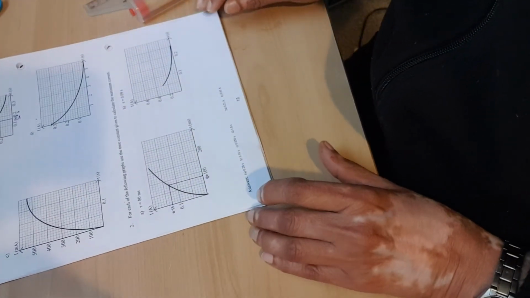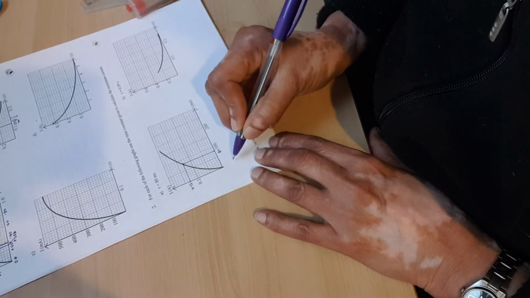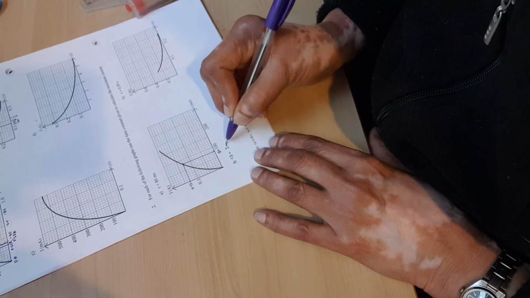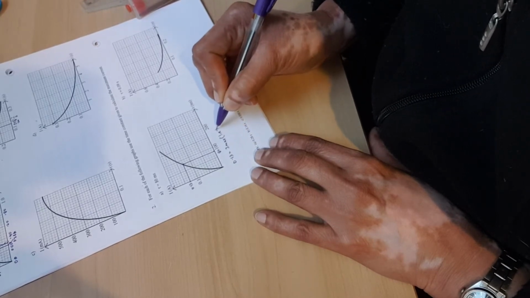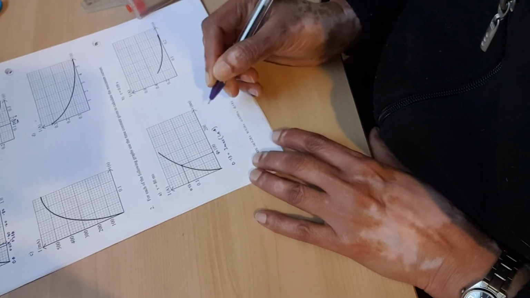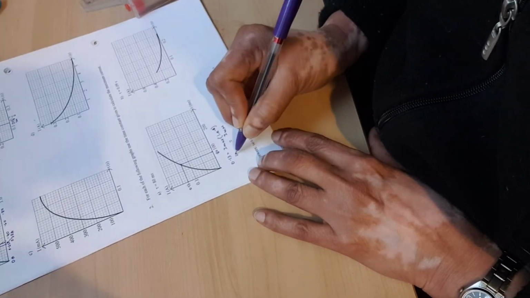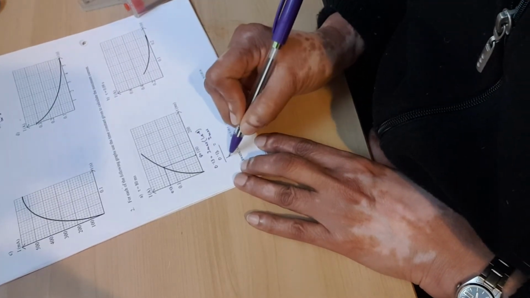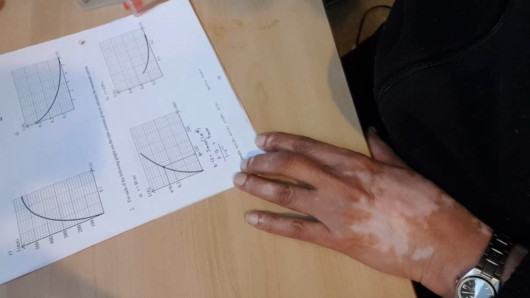So if my current is 0.13 after one time constant, so 0.13 equals Imax, and it's a growth curve, 1 minus e to the power of negative 1. Then my Imax becomes equal to 0.13 over 1 minus e to the power of negative 1.